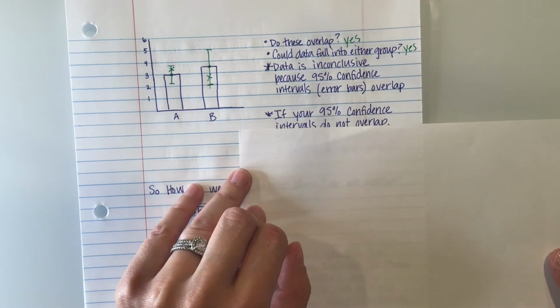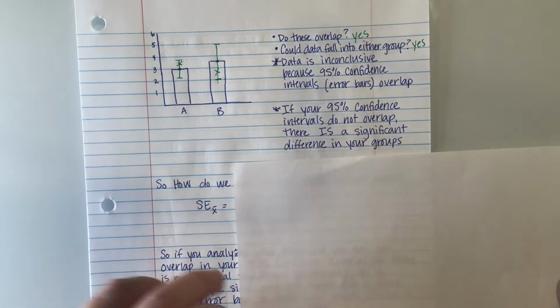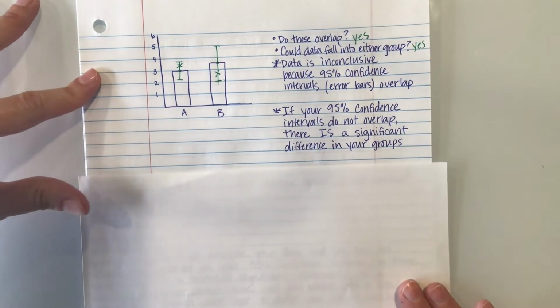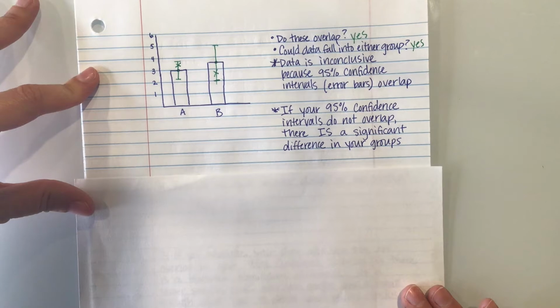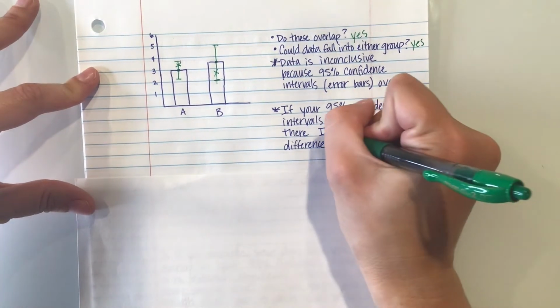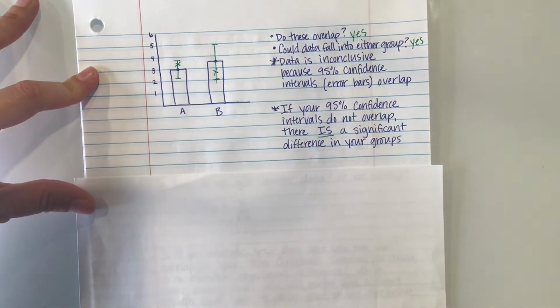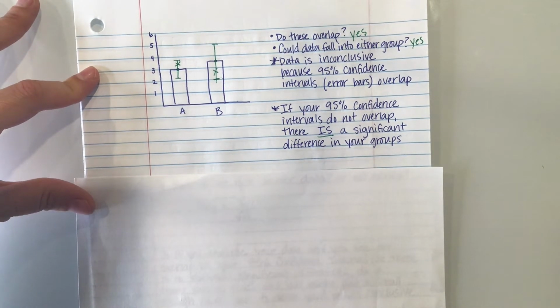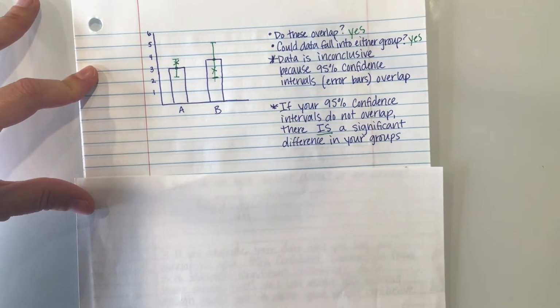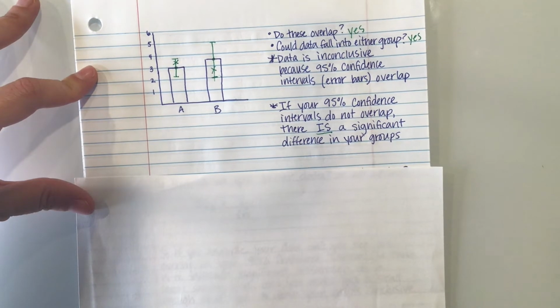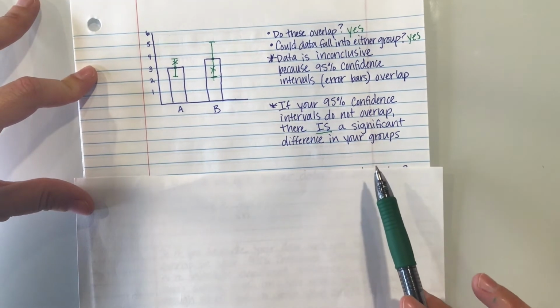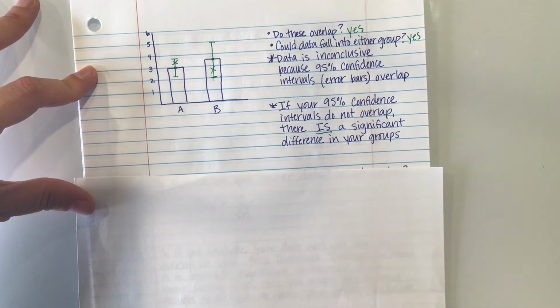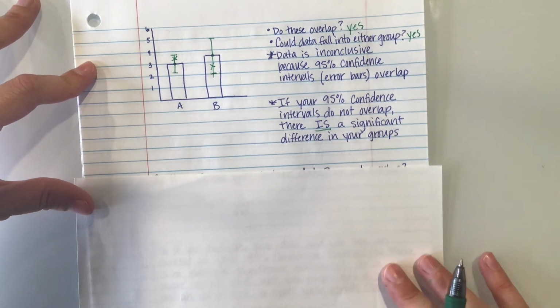So what if your confidence intervals do not overlap? What does that mean? Well, then we say there is a statistically significant difference in your groups, and whatever you changed about your independent variable you were testing, you would say had a statistically significant difference. Maybe it could be attributed to whatever you changed.